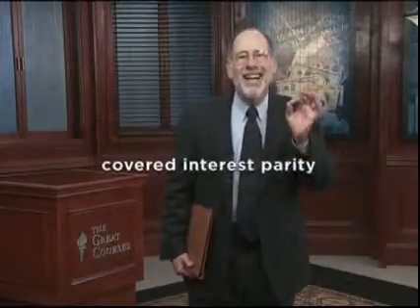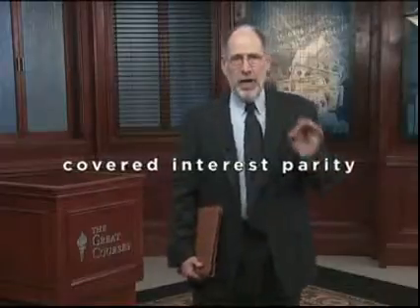Well, if it wanted to hedge this exchange rate risk, it would simultaneously buy pounds and then at the same time sell them one period forward using that derivative contract that we learned about earlier. And there is a corresponding equilibrium condition when banks do hedge the risk, and that equilibrium condition is called covered interest parity.